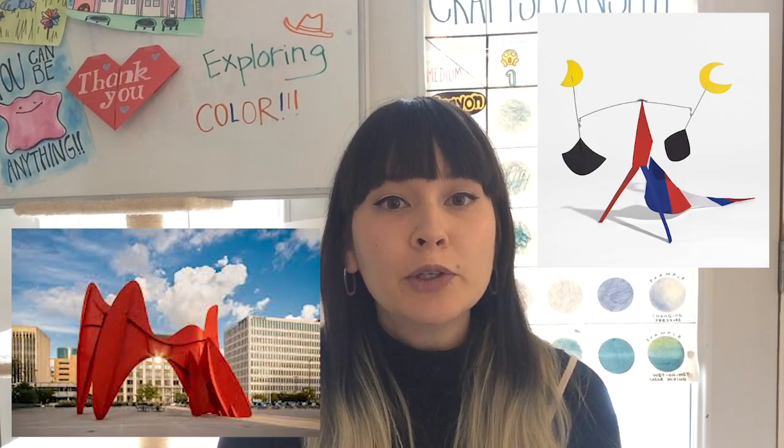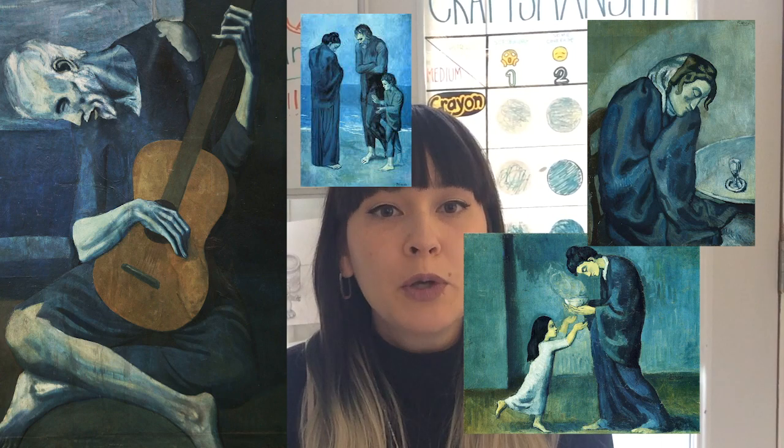If the color scheme that you picked is primary colors, maybe you will look into artists like Piet Mondrian or Alexander Calder, who focus on primary colors, and make your own version of that style of artwork. Again, it can be any art medium you would like it to be. Or maybe you can make artwork that expresses your feelings about something like Picasso did. Maybe you'll use a monochromatic blue color scheme to express something that makes you sad. Maybe you'll use a warm color scheme to express something that makes you feel safe or warm or happy. Maybe you'll use an orange monochromatic color scheme to show something that you're excited about. So again, it can be anything you would like it to be.